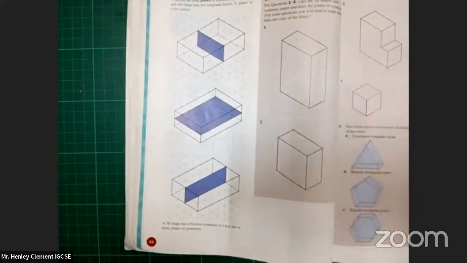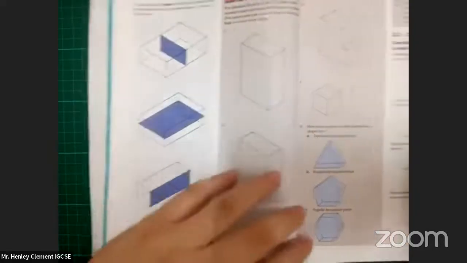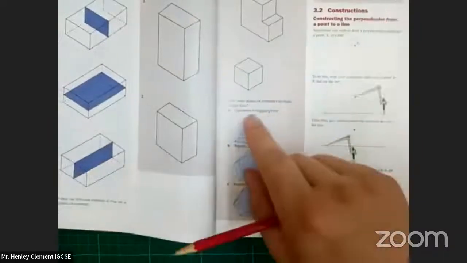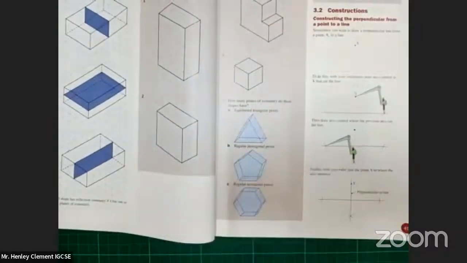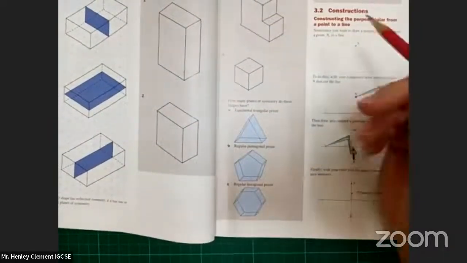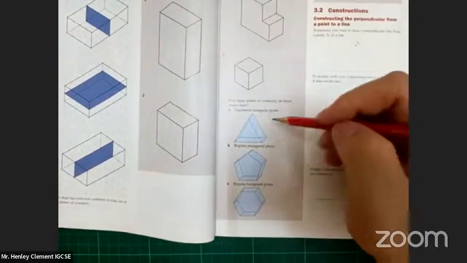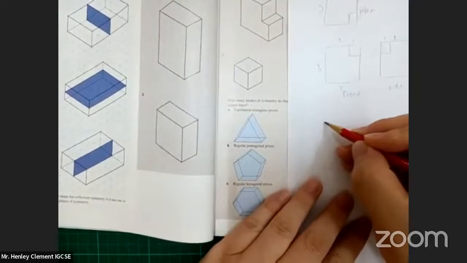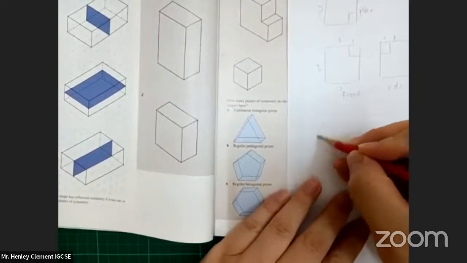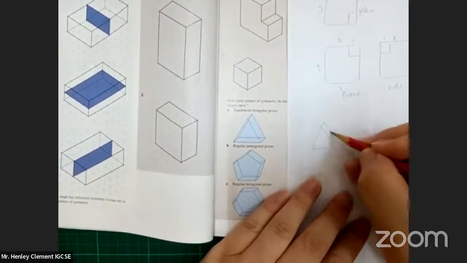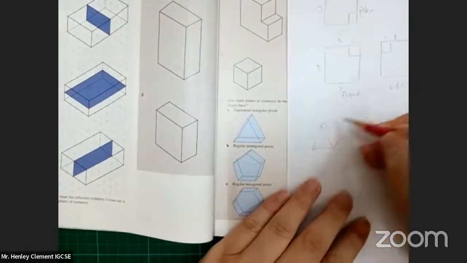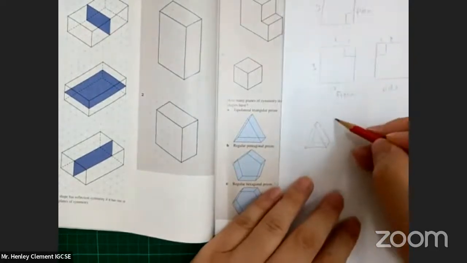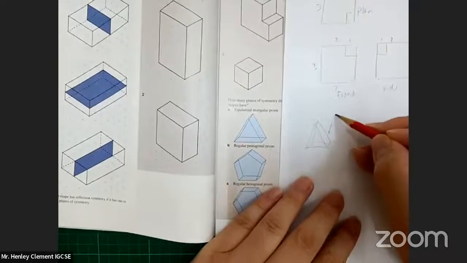So this is the thing you need to learn. So how many planes of symmetry does this shape have? Firstly, for this triangle, you can cut into 2 very thin triangles, and then a very thin one behind.